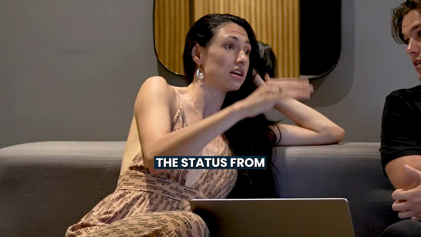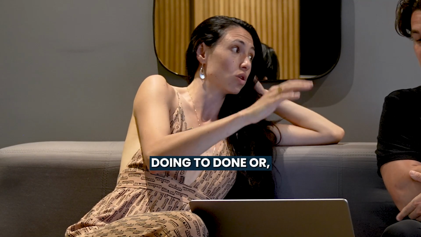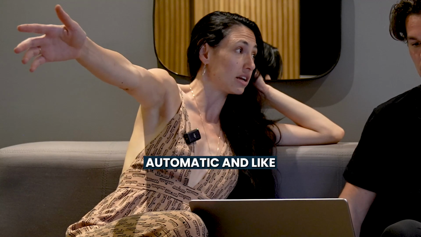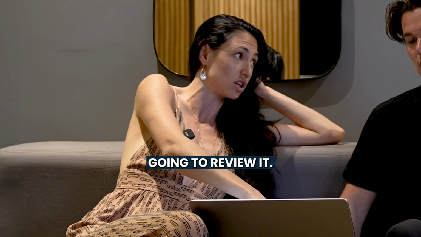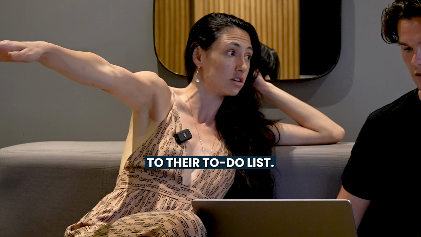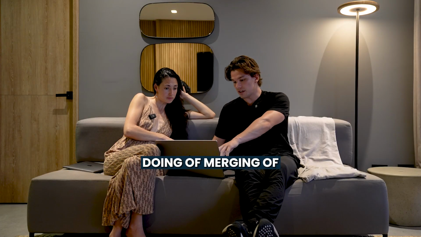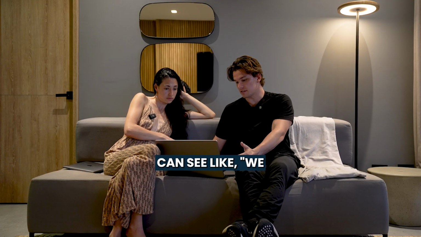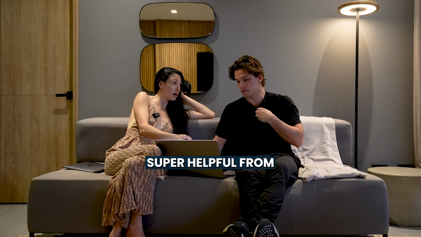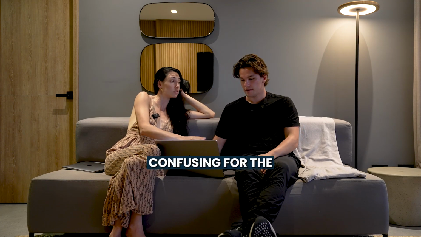Yeah. You could move the status from doing to done or needs review, and that will automatically change the assignee to the person who's going to review it, and move it to their to-do list. Honestly, what we're doing of merging internal review so the project managers can see, like we have three internal review statuses, is super helpful from a project management perspective. Confusing for the frontline team.